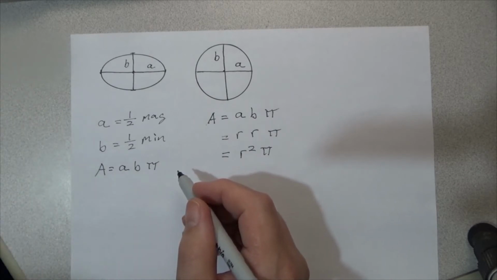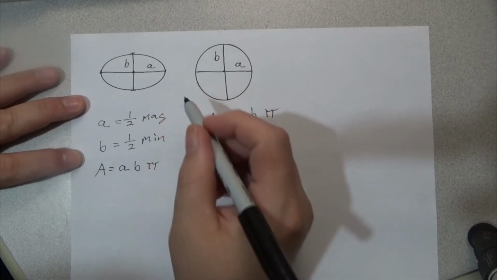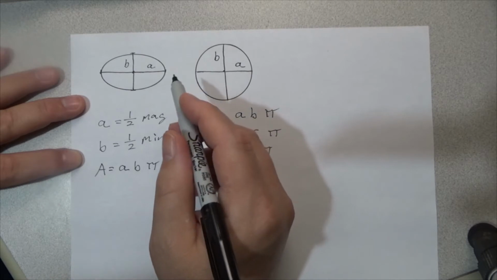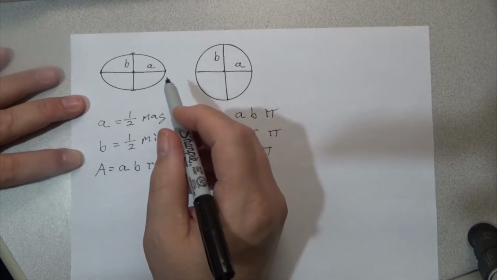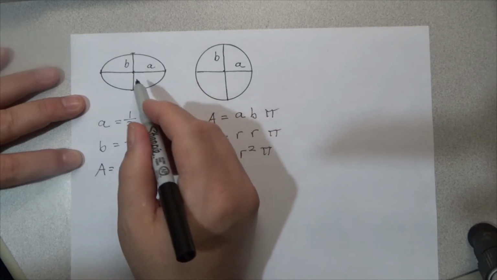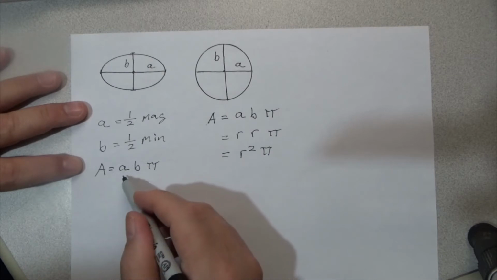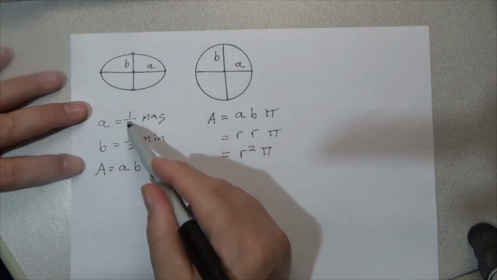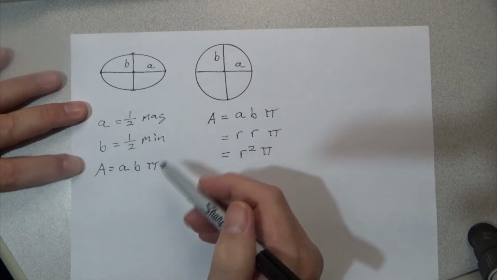Now, I want to be very clear. This is one of those things where every term, more than half, 60 to 70% or even more, people still make the mistake. When we find A and B, we need to remember that they are half of the major and minor axes. They are not the major and minor axes.